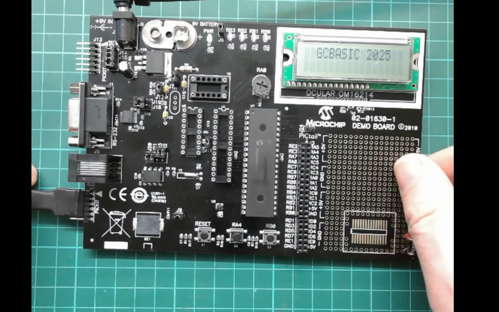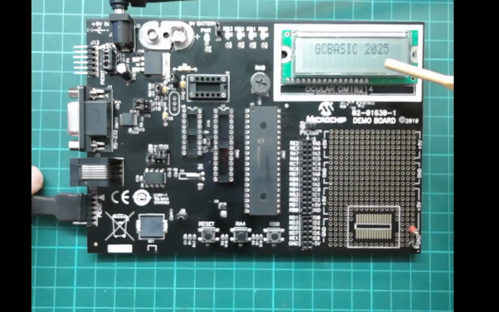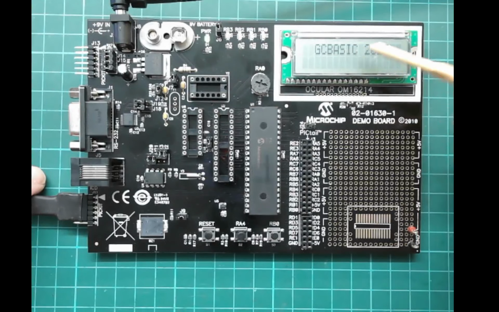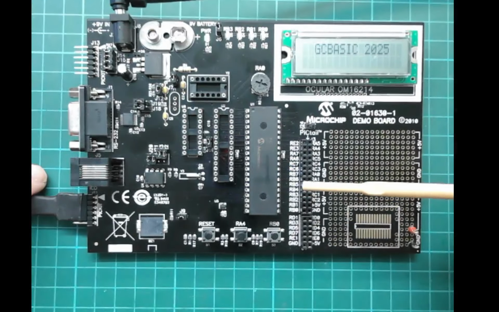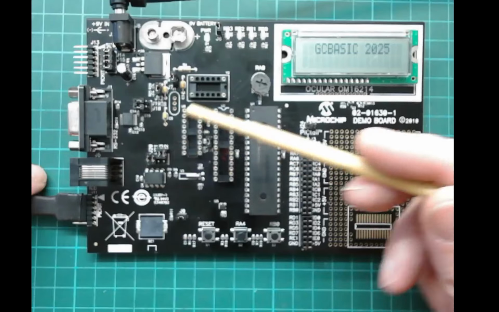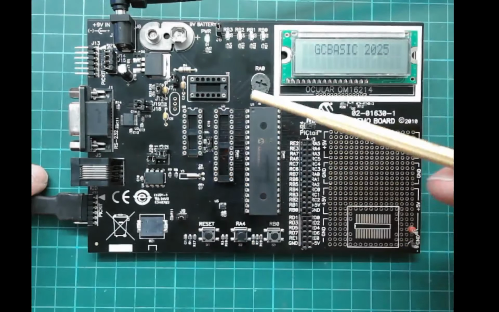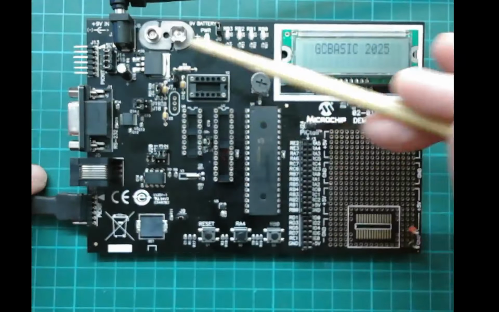But this is it. I've got it connected up, and we're not going to do this LCD stuff to start with because that's more complex, but this board has got all manner of equipment on it: temperature sensors, memory, sound, just a fantastic board.